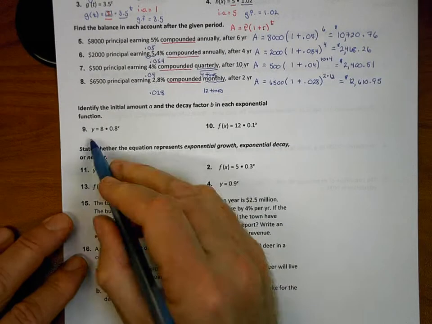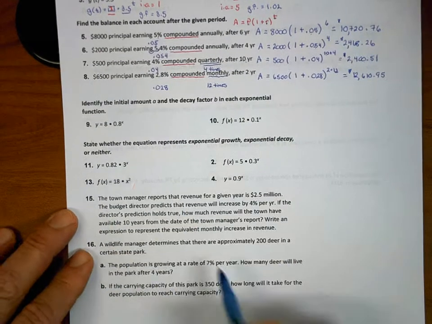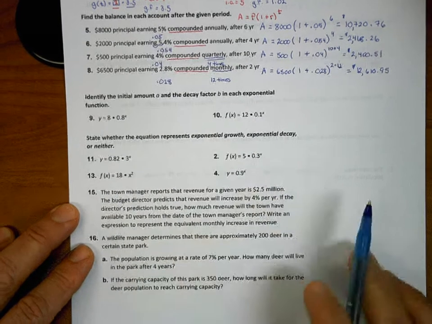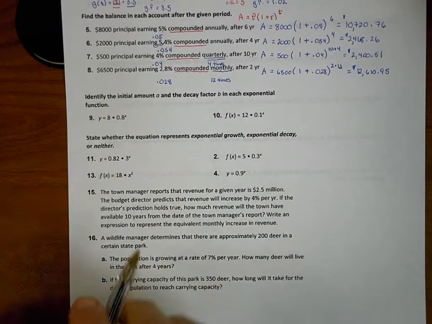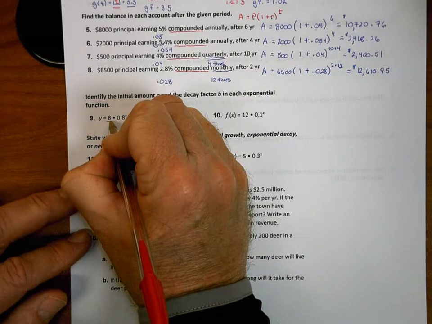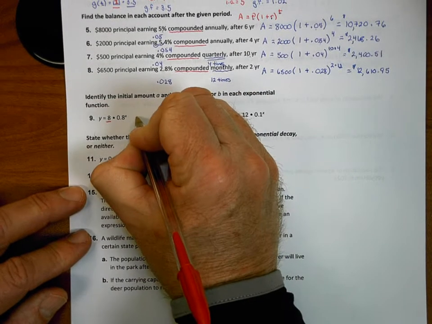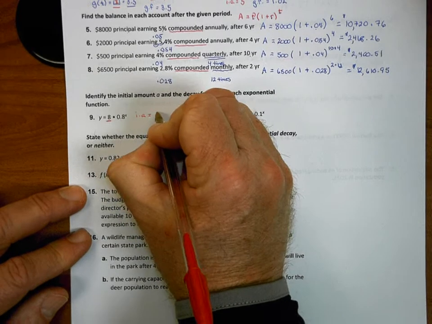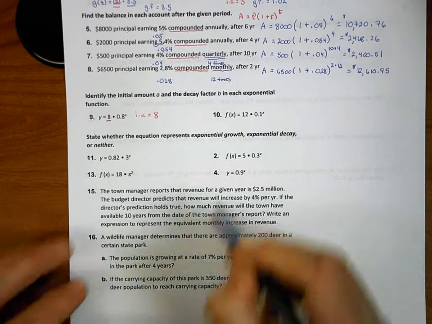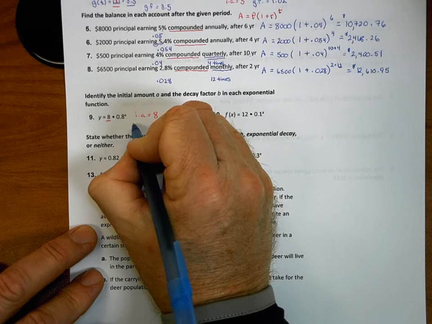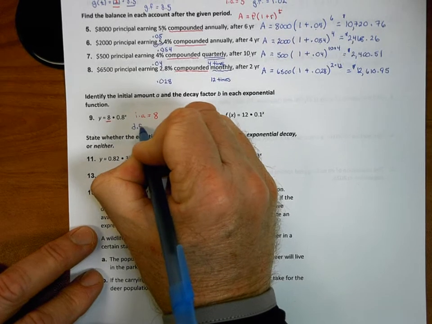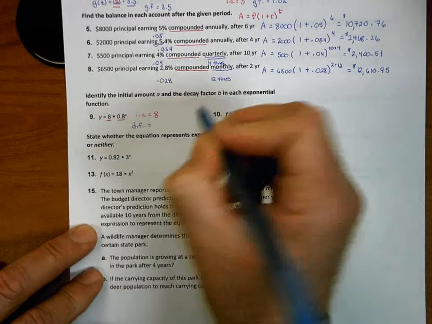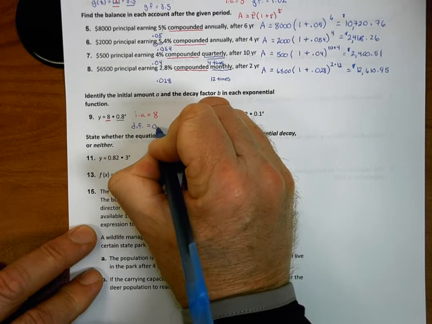Okay, number 9 and 10, we want to identify the initial amount and the decay factor in each exponential function. In this one, once again, the initial amount is always the number that we're multiplying by. That's going to be before the base, so my initial amount is going to be 8. And then my decay factor, which I'm going to call df for decay factor, is always going to be the base of the exponent x. So my decay factor is equal to 0.8.